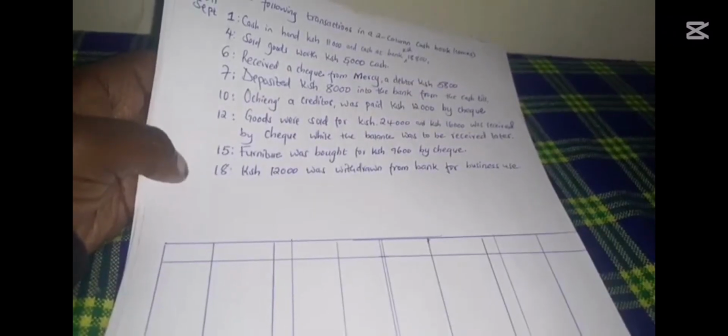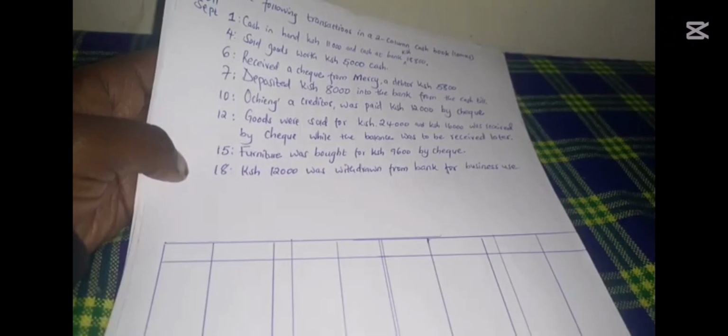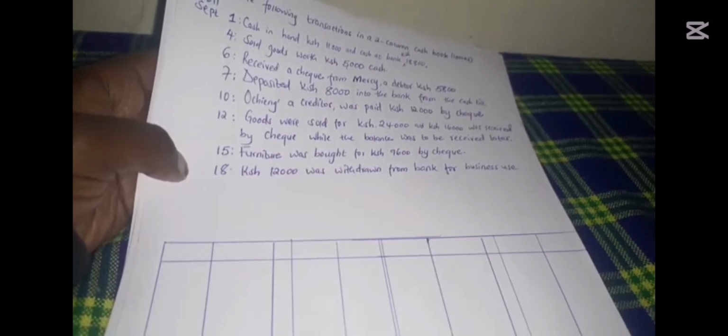We have columns for the date, the details, the page, that is the folio, the ledger folio. Then we have the column for the amount that is split into either a cash and a bank, and the same happens to the credit side.